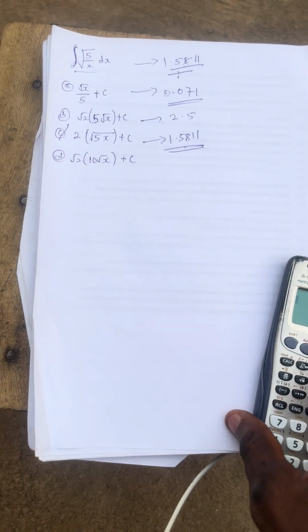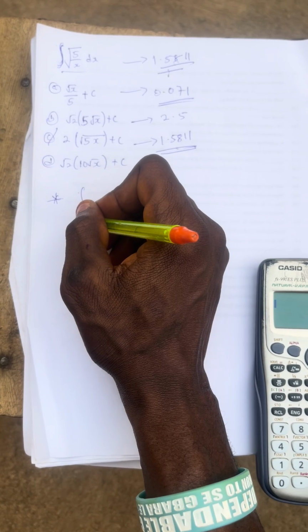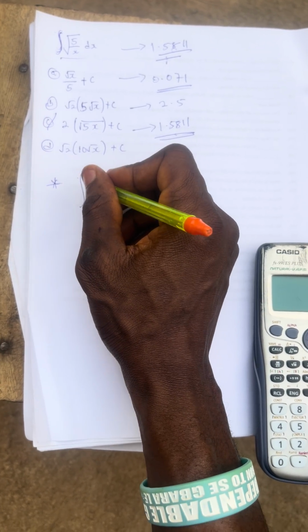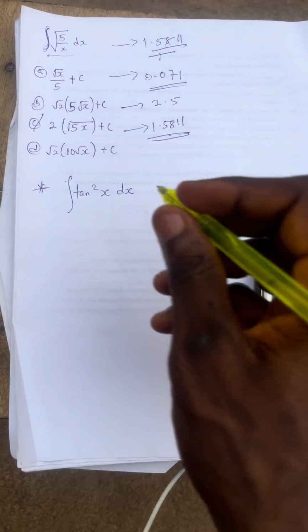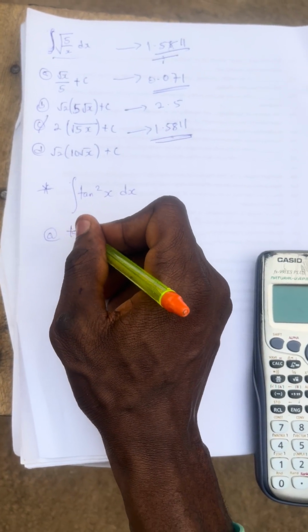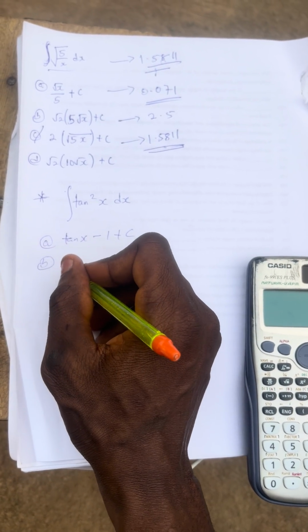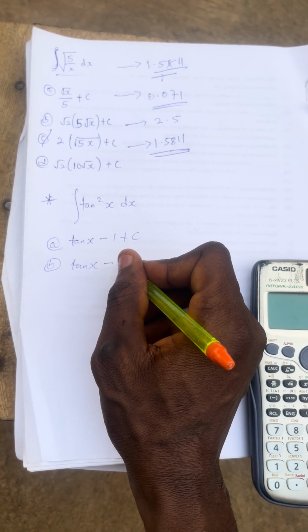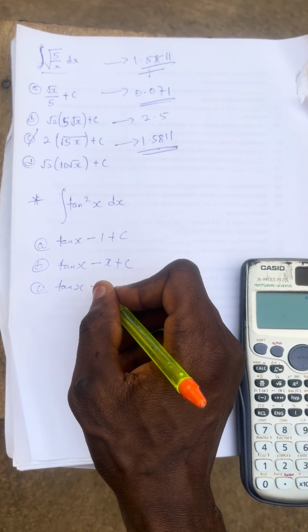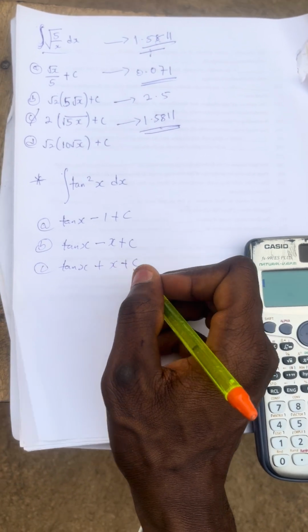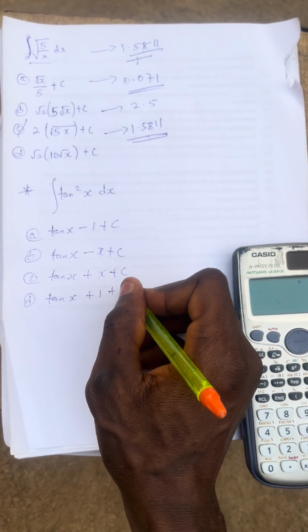Press the C. Now, if you are given something like this, another question: integrate tan square x dx. Option A, you have tan x minus 1 plus c. Option B, you have tan x minus x plus c. Option C, we have tan x plus c. Option D, we have tan x plus 1 plus c.